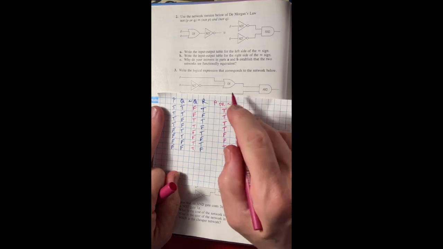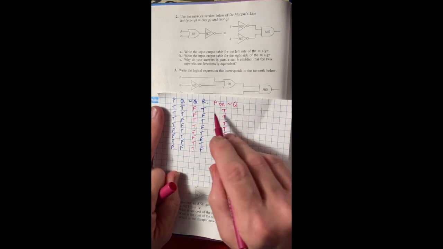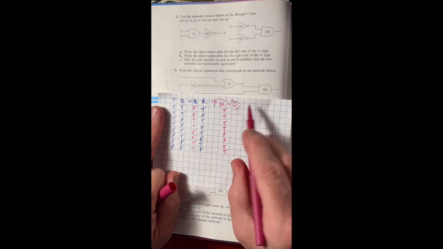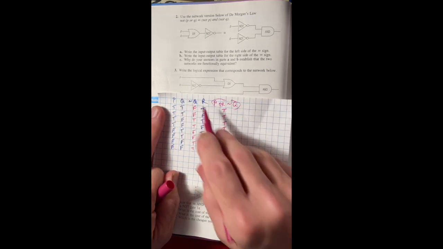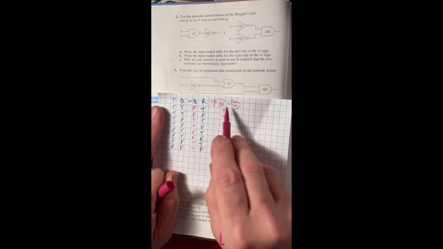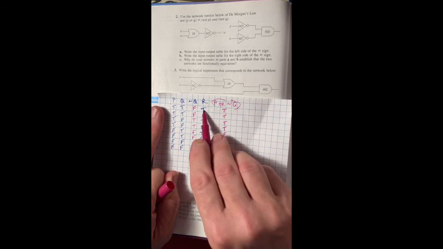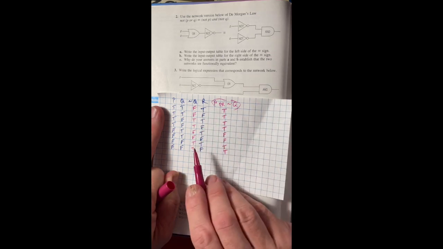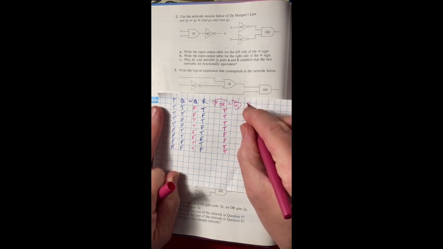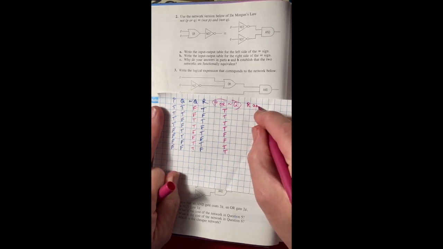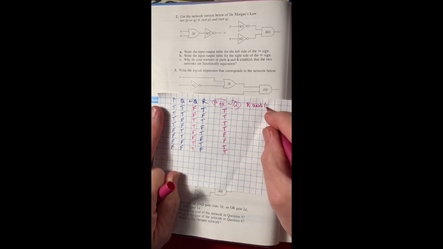And now we're going to take the output of that right here, which is this, and combine it with an AND operation with the values of R. So in order for that to be true, they're both going to have to be true. So R and P or not Q is the expression we're looking for, which is actually what it asked, right?